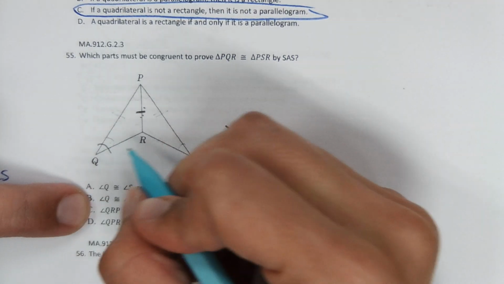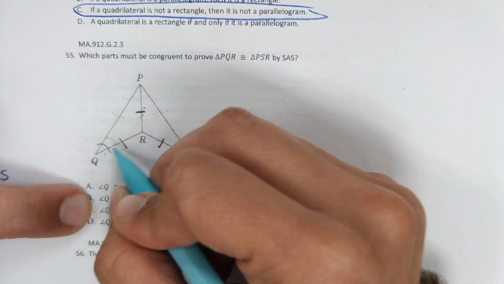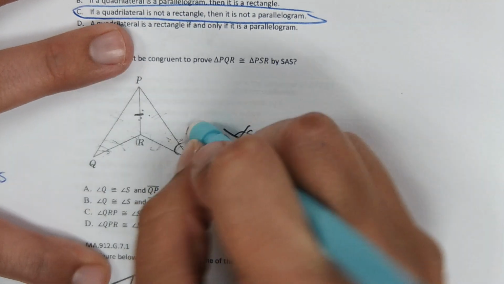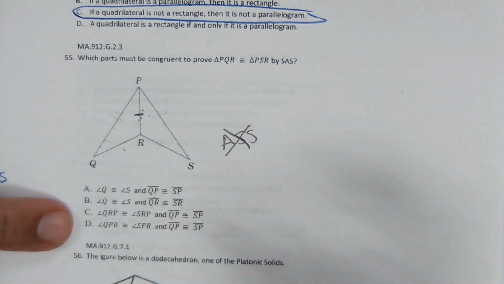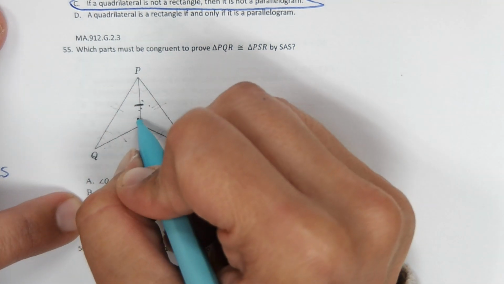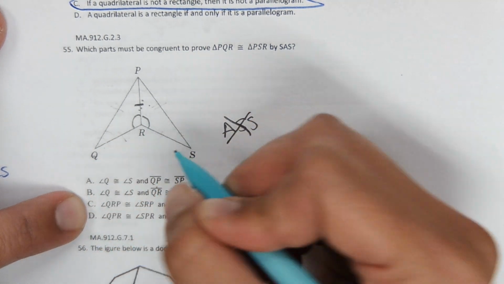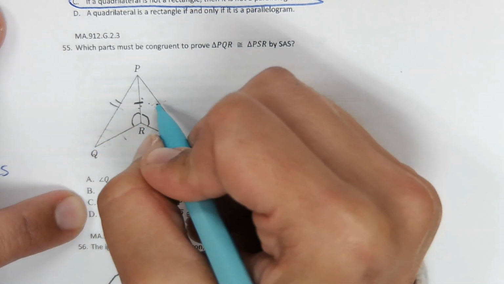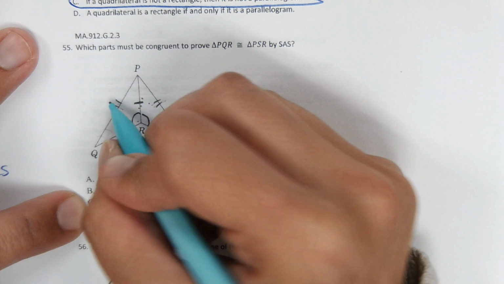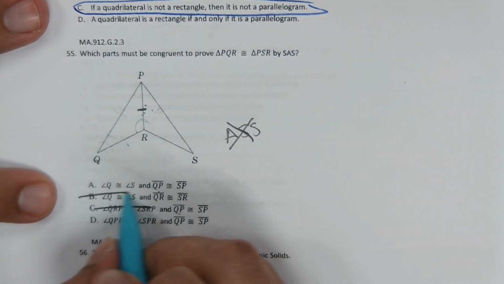This one, Q equal to S, and then QR equal to RS. Again, you have ASS, but that's not a congruent statement. I'm going to keep erasing, so if you don't want to erase, that's fine. And then C, QRP is equal to SRP, maybe, and then I'm looking for this one to be equal to this, but it says QP equal to this. Again, angle side side, ASS, nope, not C either.